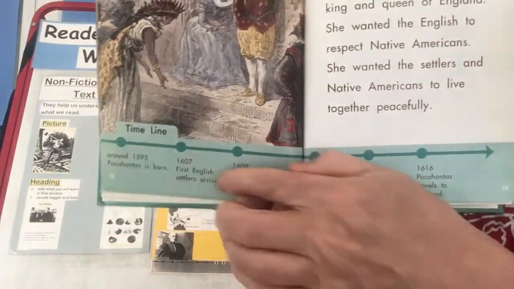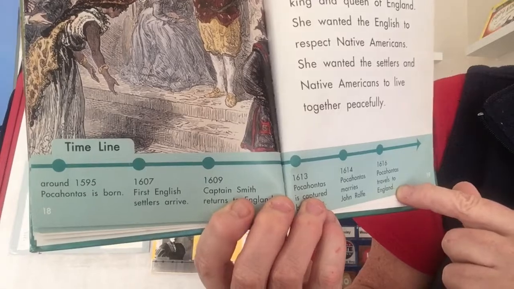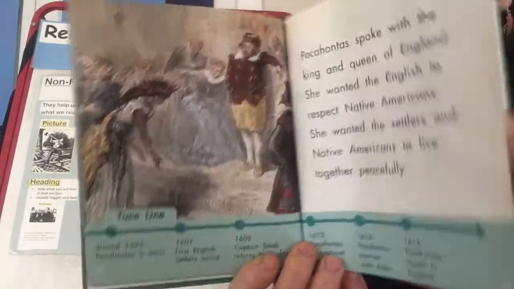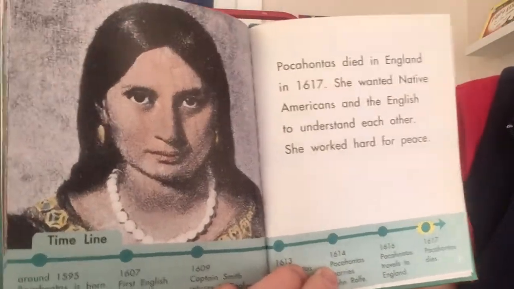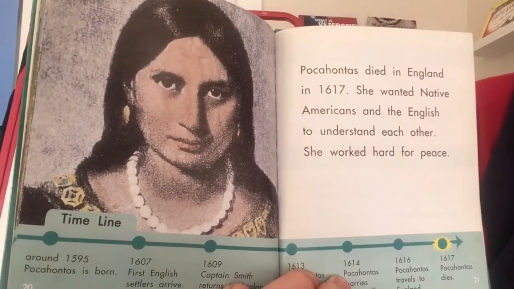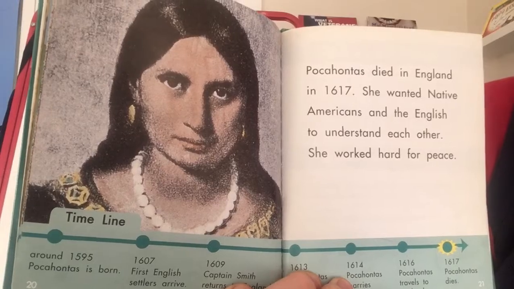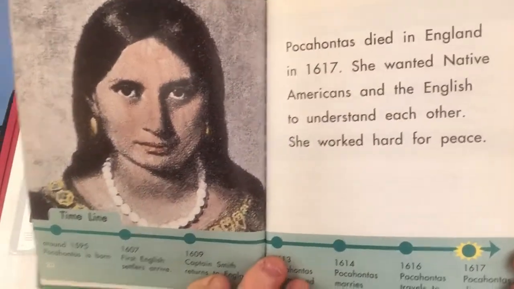And the timeline has continued with the events in the book. So we're up to 1616. Pocahontas travels to England, and there's a picture of Pocahontas with the Queen. Pocahontas died in England in 1617. She wanted Native Americans and the English to understand each other. She worked hard for peace. So that's sad that she died.